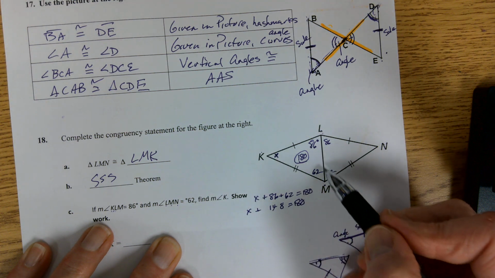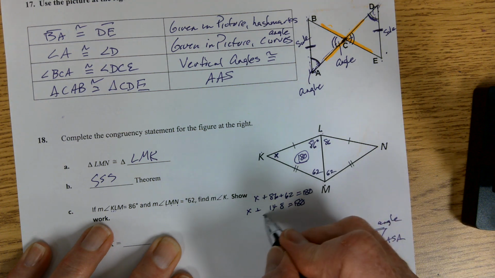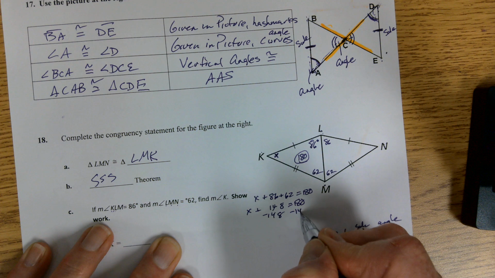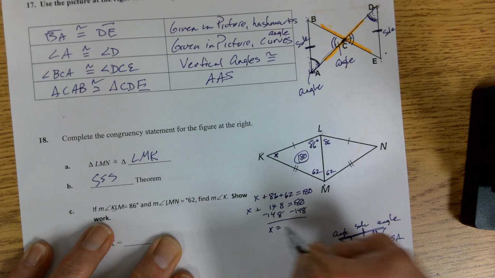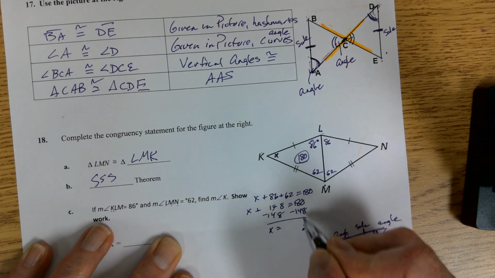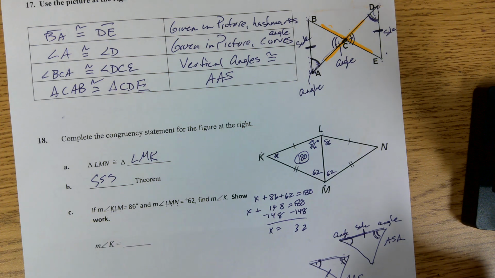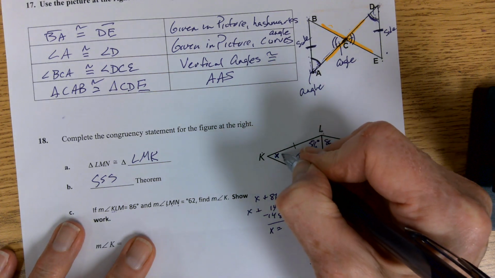Right? Did I add up right? 8, 14, yep. Okay. So 10 minus 8, 2, 7, 3, right? 32? So this has to be 32 degrees here.